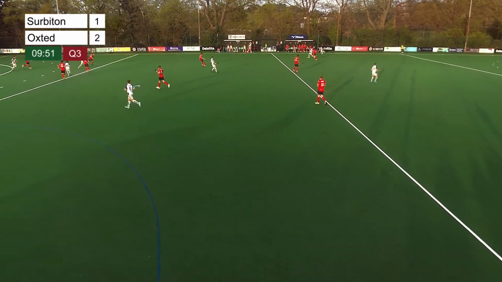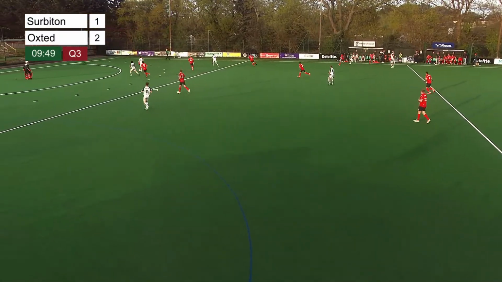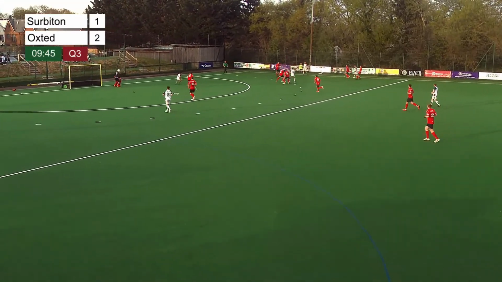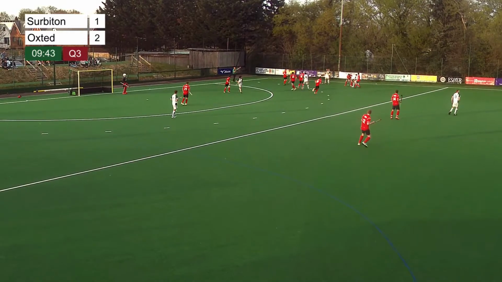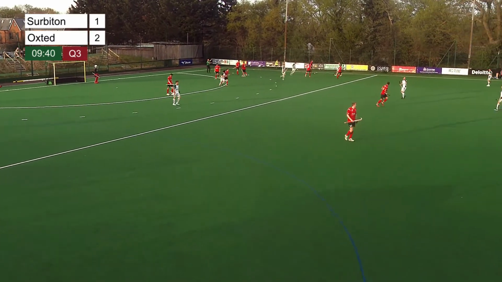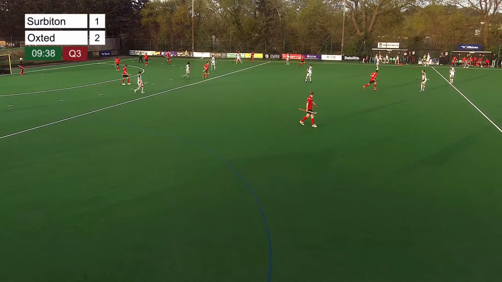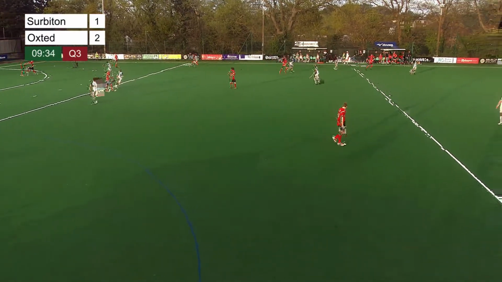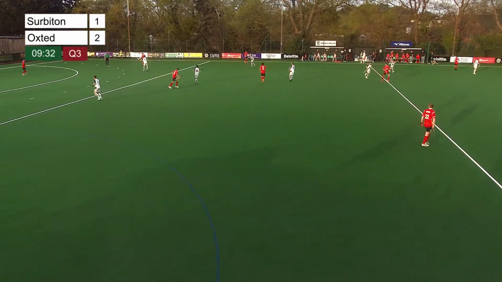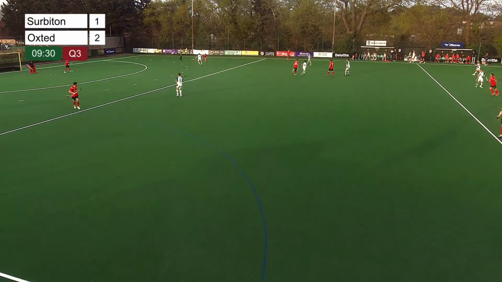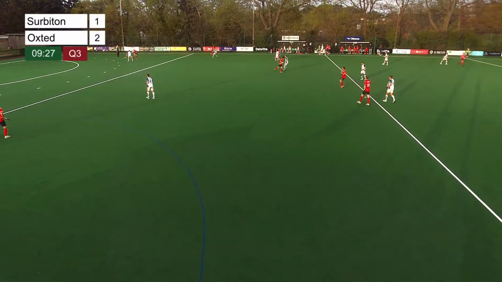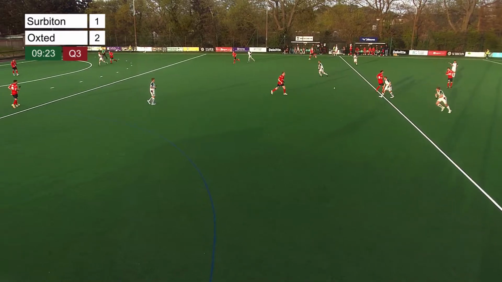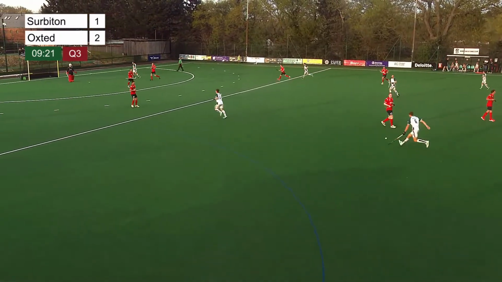So with that spark Surbiton into life. Tim Nurse driving down that right hand side. Yeah, no separation there in the middle of the field.